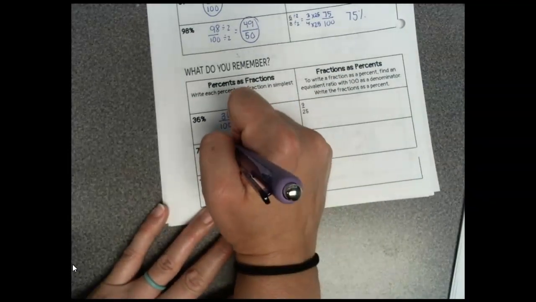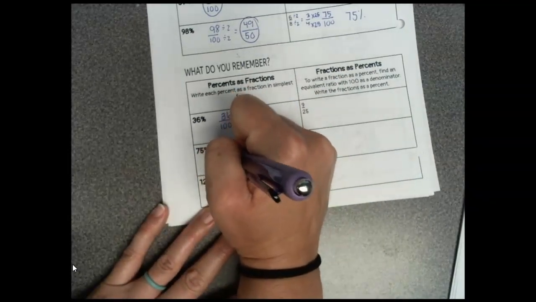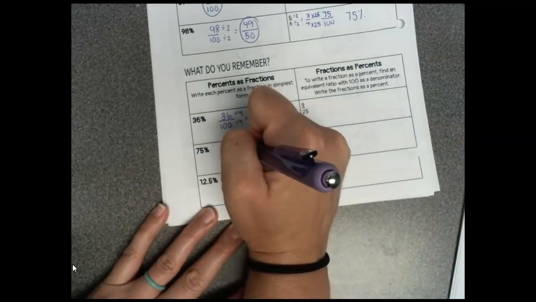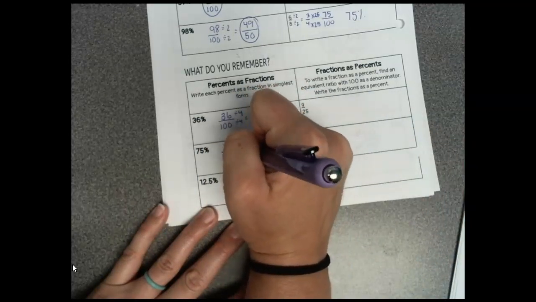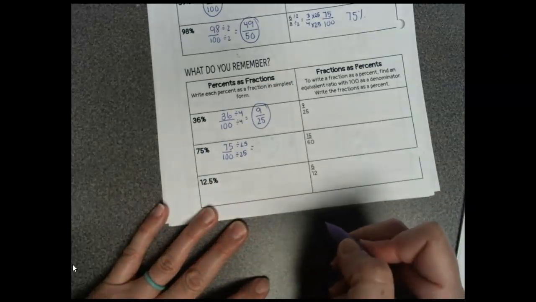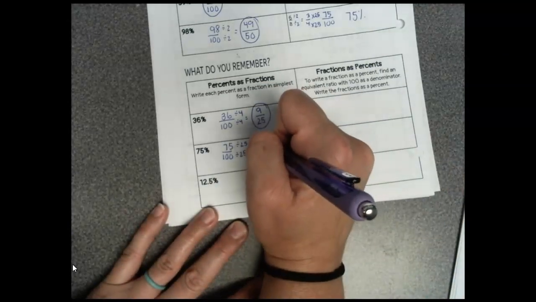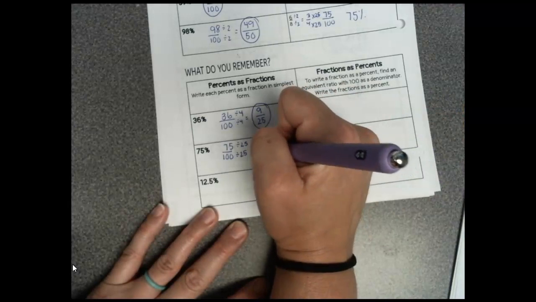75%, to turn it to a fraction, we're going to write it over 100. And if I think quarters, I can divide by 25. 75 divided by 25 is 3, and 100 divided by 25 is 4.